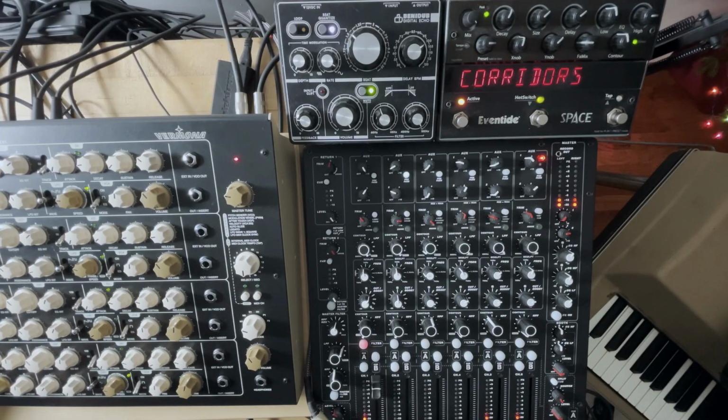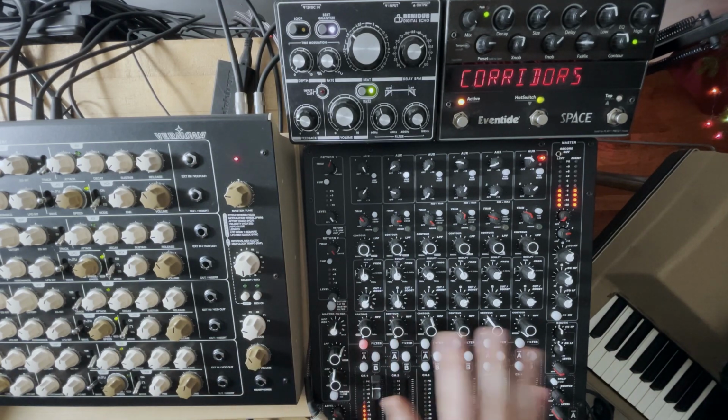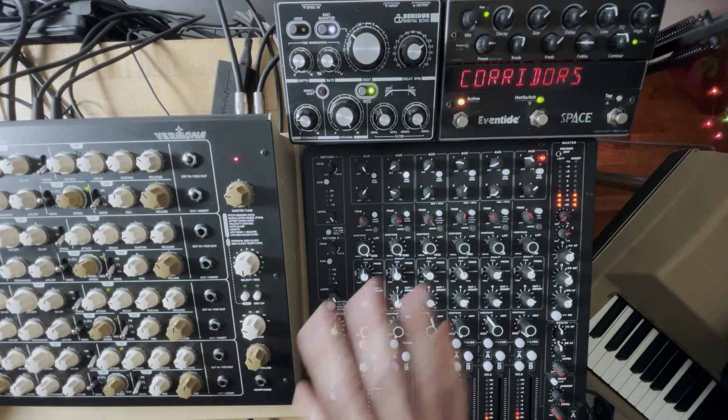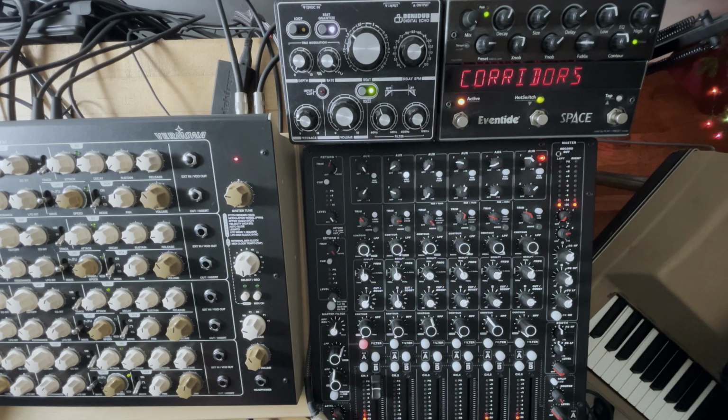Hey there, welcome back. A lot of you guys asked me to go a little more in depth on how I use the aux send with effects on the Model 1. So I wanted to do a video to show you how these two effects work.